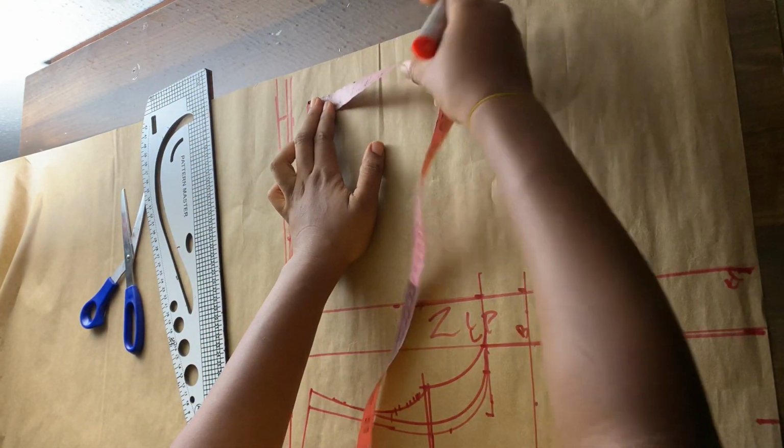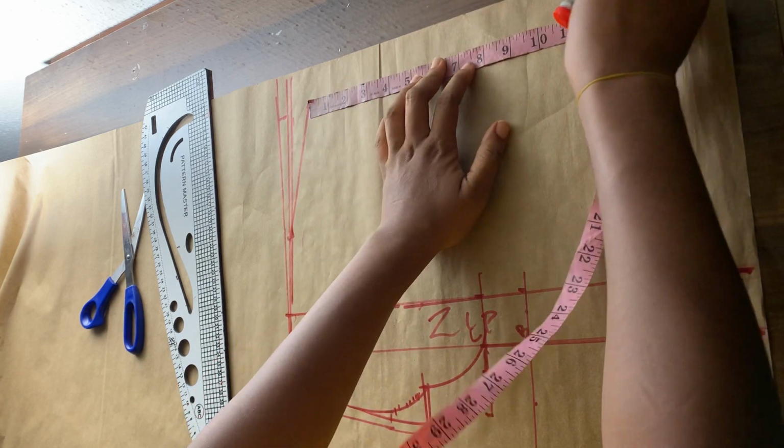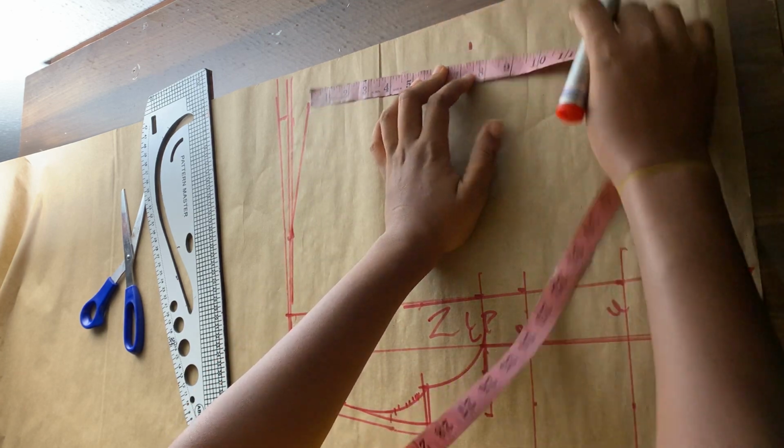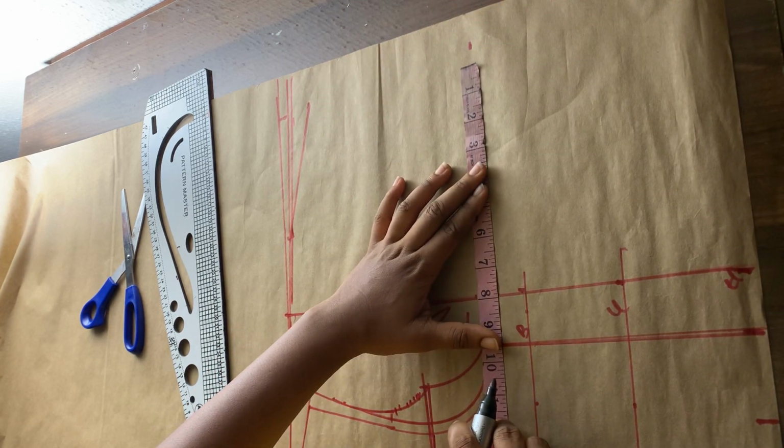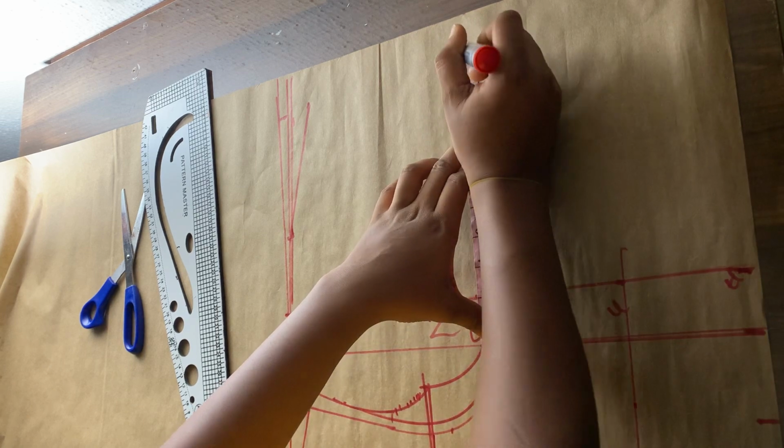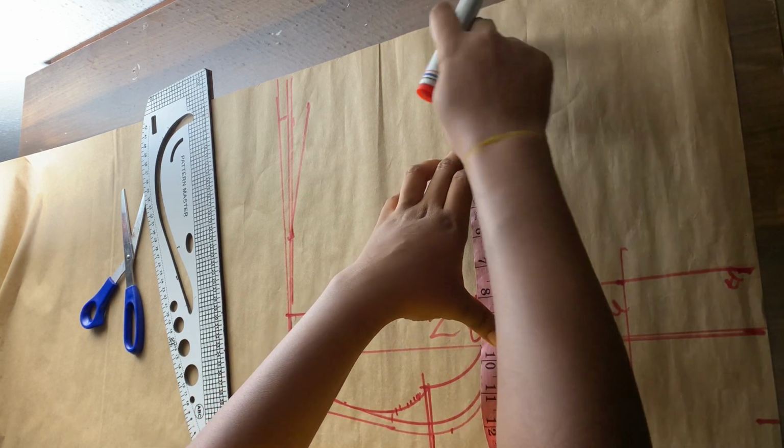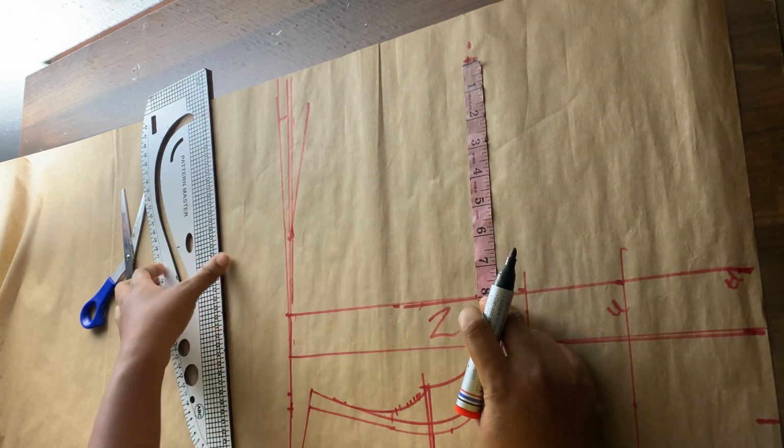Now from this point, I'm going to go down to my armhole measurement, which is 7.5 inches. Then I'm going to insert my shoulder measurements on my chest line. That is where we have our armhole depth. Okay, I have 8 inches.